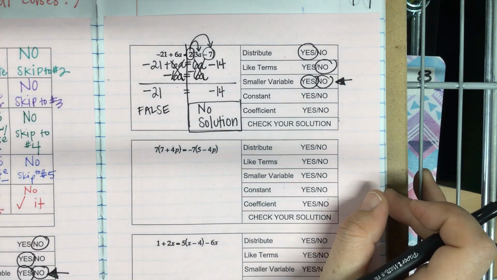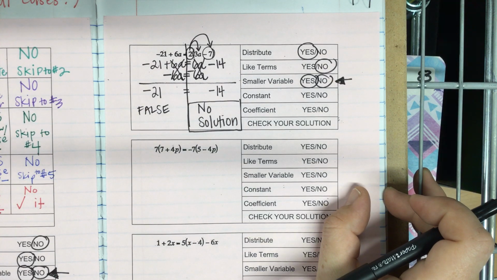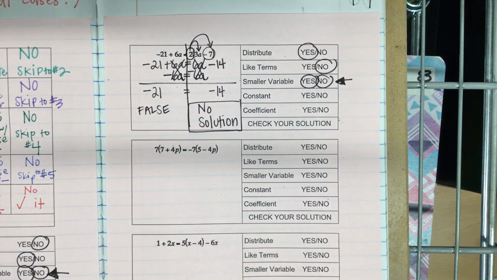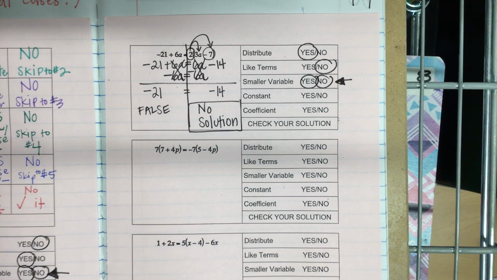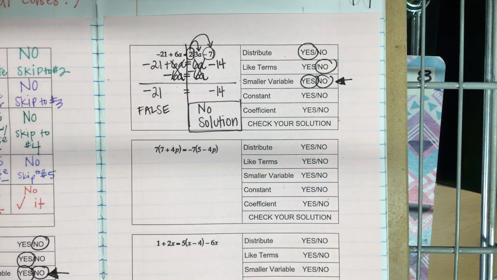Now again, all real numbers is when it's true. No solution is when it's false. It does not happen very often. Right now in our notes, it's happening because we're learning about it. But very rarely will you ever have no solution, all real numbers, as your answers. Most of the time you get a number answer.